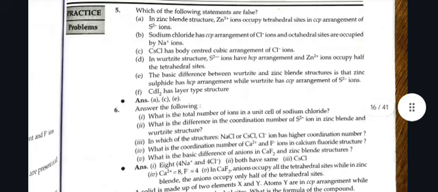So the correct answers are option number 1 is false, option number C is false, and option number A, which states the basic difference between wurtzite and zinc blende structure is that zinc blende has HCP arrangement while wurtzite has CCP arrangement of S2- ions. This is also false.